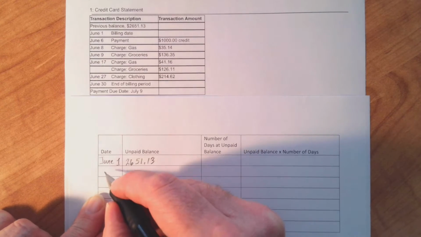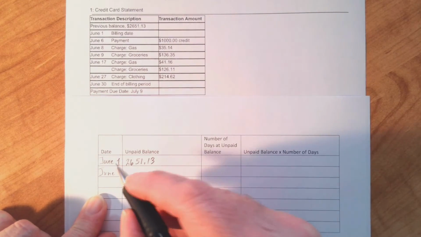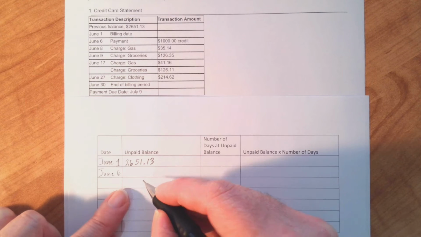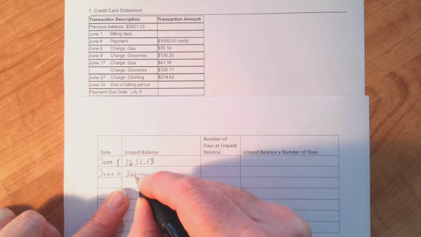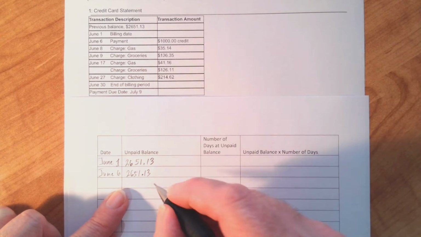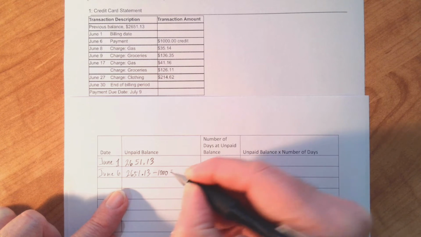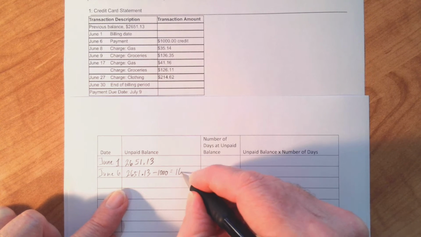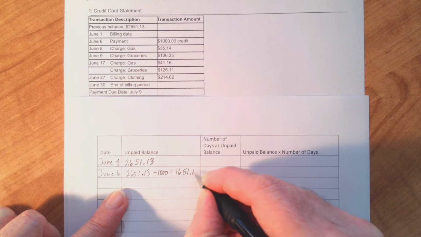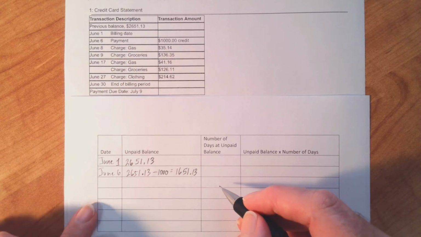Then on June 6th you can see there was a payment, so we're going to take the 2651.13, and since it's a payment, it's going to reduce what we owe by 1,000. That puts us at 1651.13. We'll talk about this other part in a few minutes.